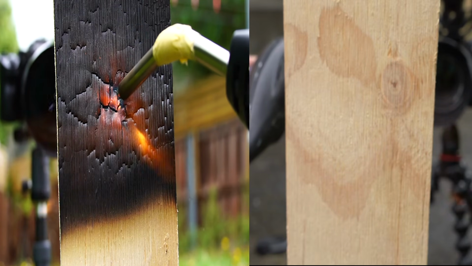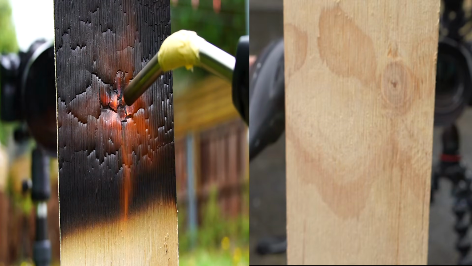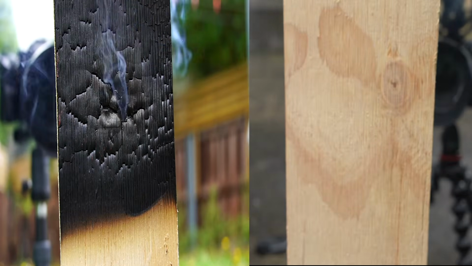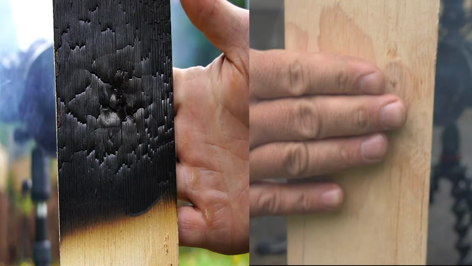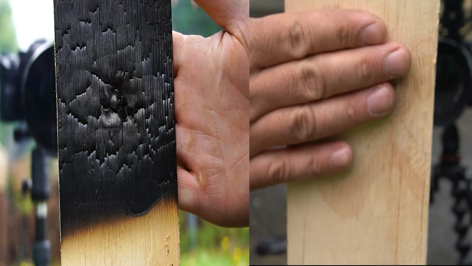So what we'd expect to see here is it will continue to break down until it finally burns through. However, just to demonstrate that we're not getting anywhere near the type of conduction that we did with the steel, what I'm going to do is just run my hand up and down the timber, and you can see I'm not being affected in any way. It's still quite cold.